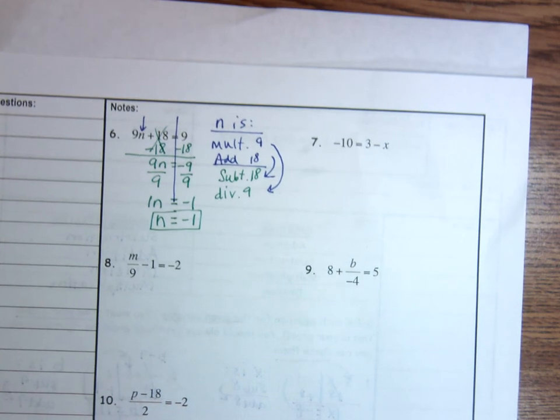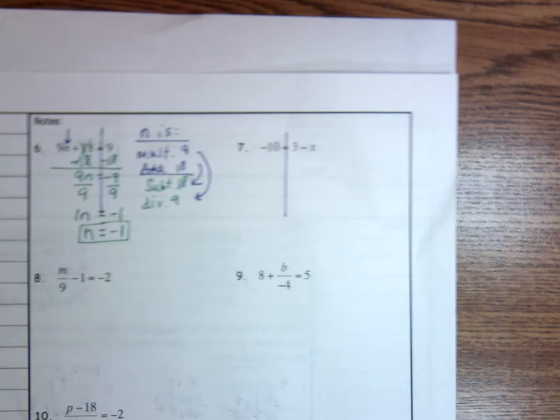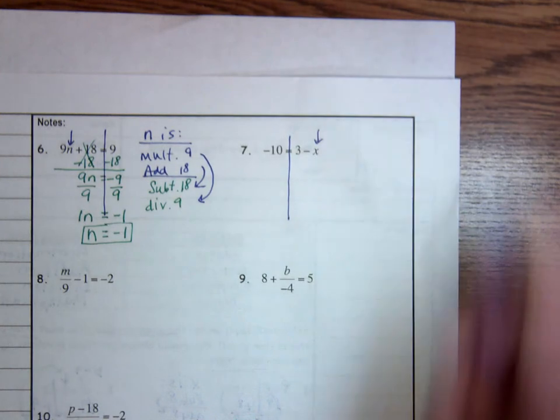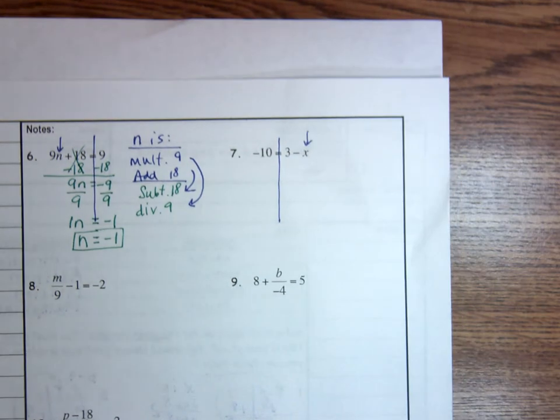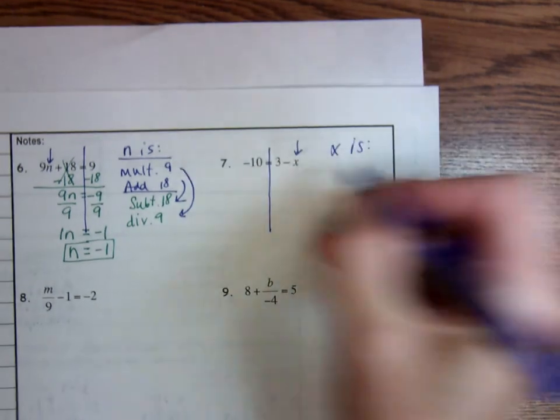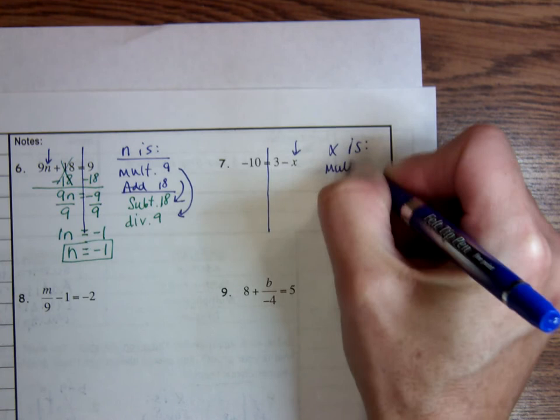Let's look at number 7. Again, we're going to separate the left side versus the right side. And this time, our x is on the right-hand side of the equation. And so we have to say, okay, what's happening to that x? Well, the x is being multiplied by a negative 1. So it's being multiplied by negative 1.